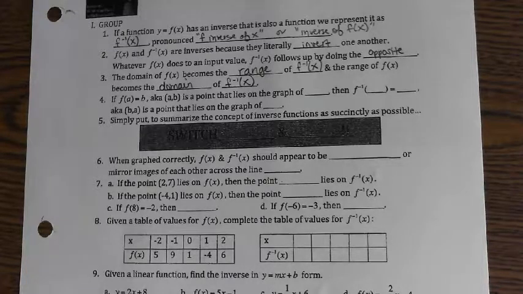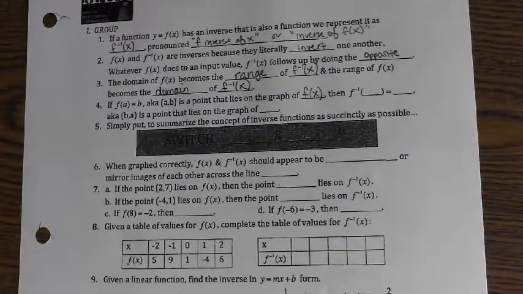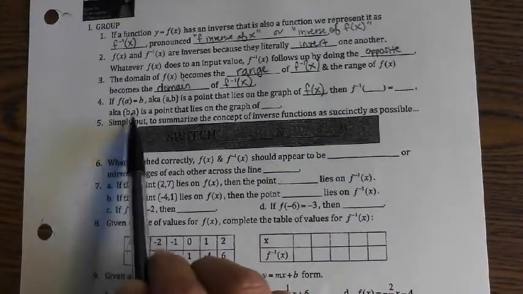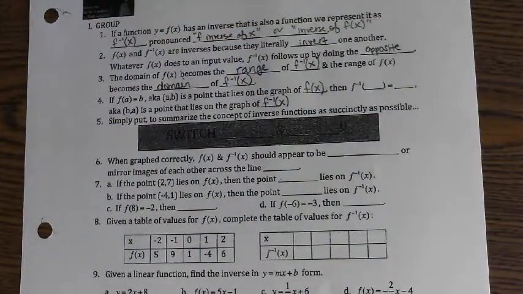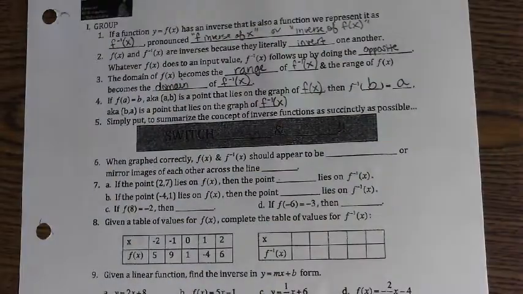In 4, if f of a equals b, aka that's the point AB, is a point that lies on the graph of f of x, I'll just tell you. Then f inverse of what equals what, aka BA, is a point that lies on the graph of the inverse. What do you think, Kate? Very good. F inverse of B equals A.